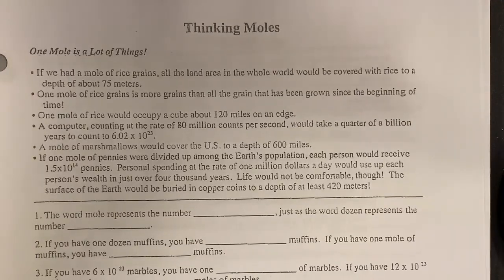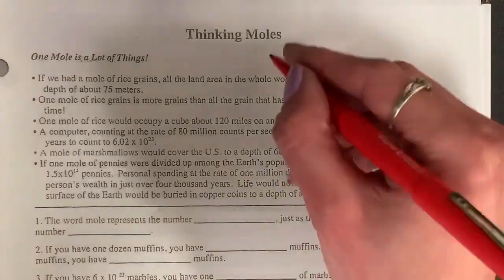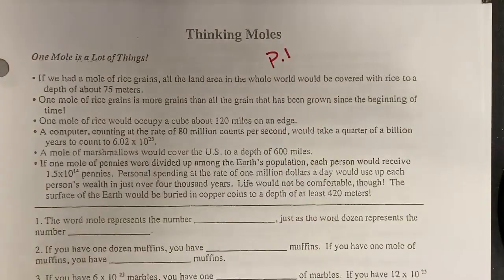Okay guys, so today we're starting our new unit. Our new unit is going to be on stoichiometry and the mole. So for today's lesson, we're going to need this page in our notebook, which should be page 1.